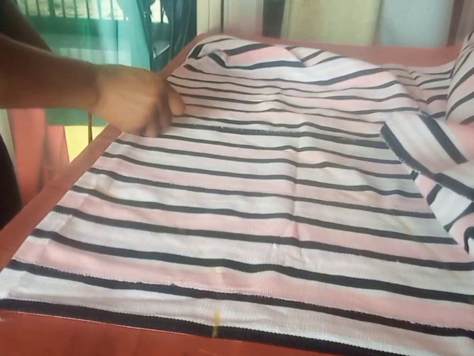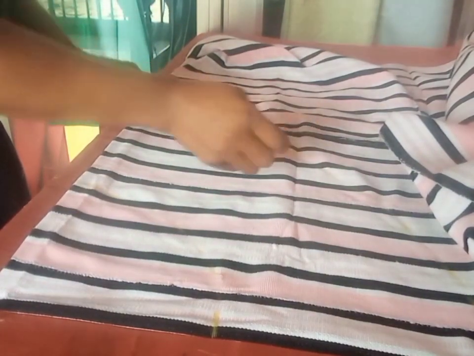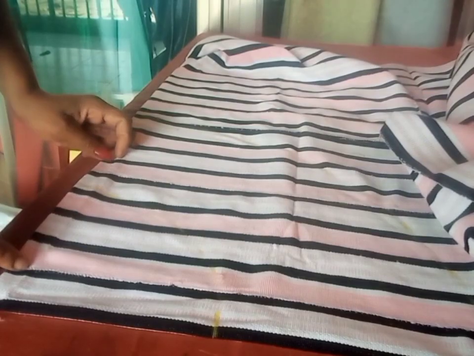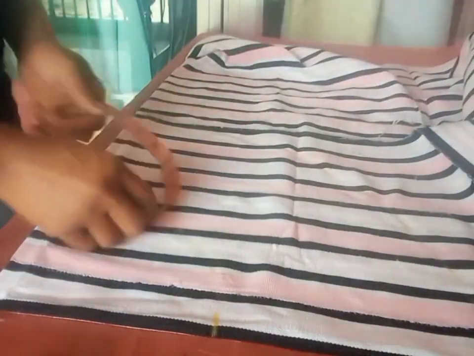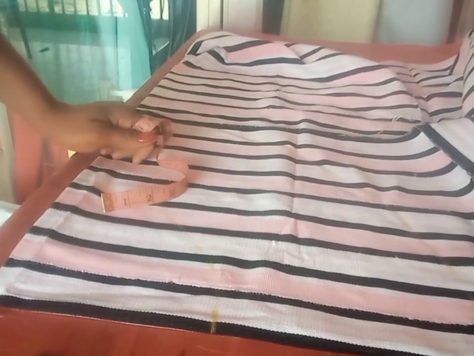So I'll go ahead and connect it, and after connecting it, I'll cut it out. So I'll go ahead and cut it out now. I will show us how to curve it out. So I'm cutting it out.